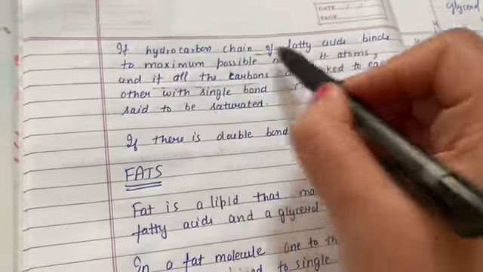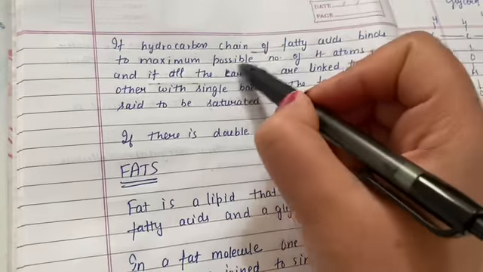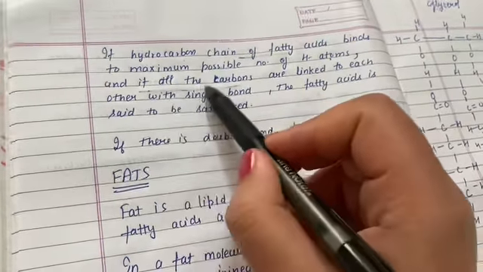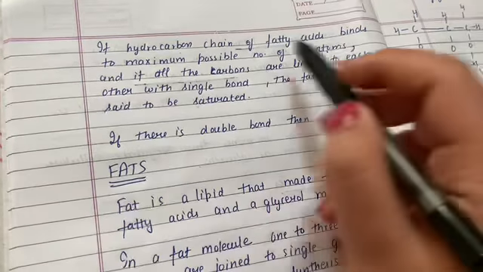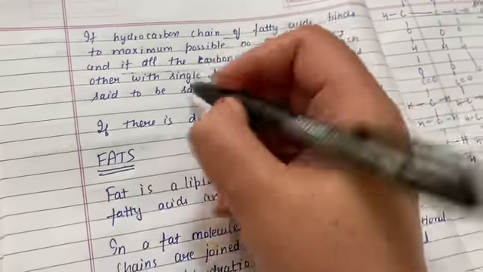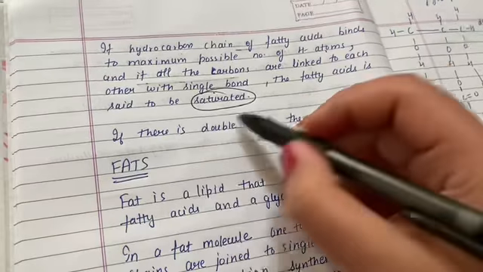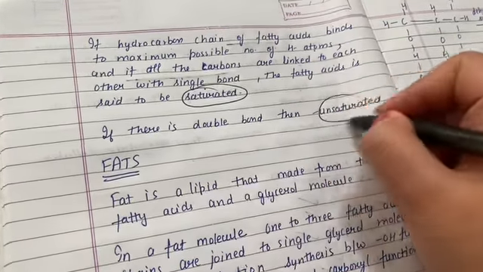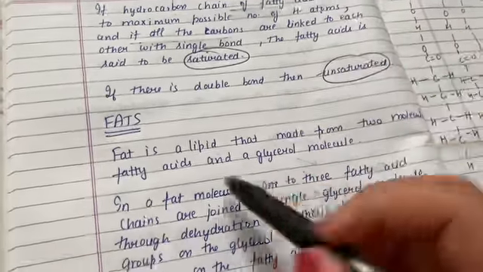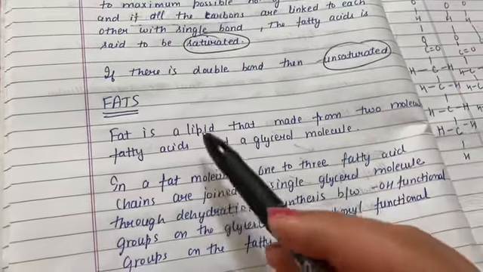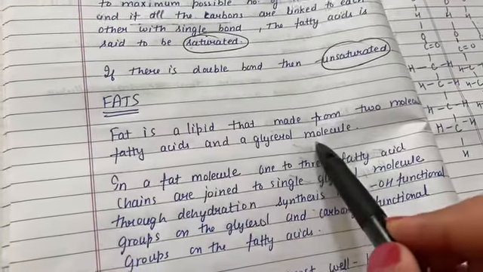If the hydrocarbon chain of a fatty acid binds to the maximum possible number of hydrogen atoms, and all the carbons are linked to each other with single bonds, the fatty acid is called a saturated fatty acid. If there is a double bond, then it's an unsaturated fatty acid. Fats. A fat is a lipid made of two molecules, fatty acid and a glycerol molecule.